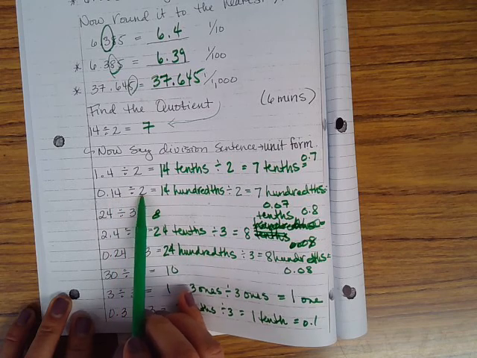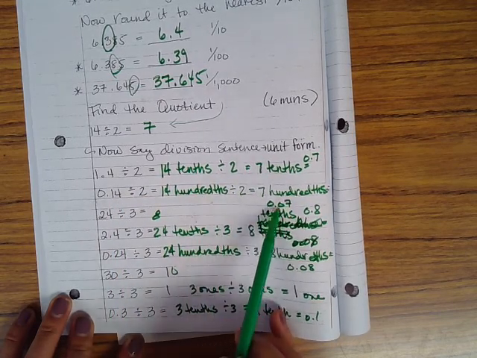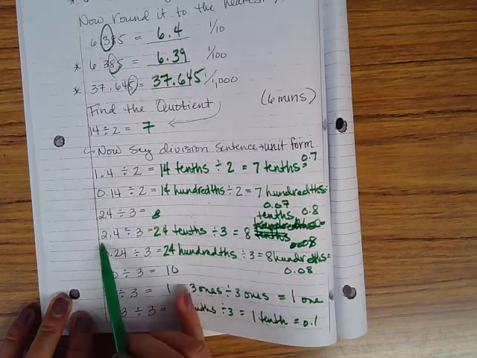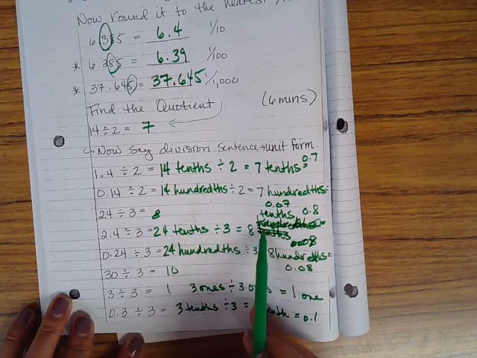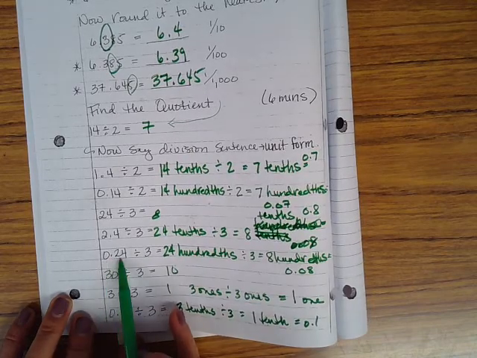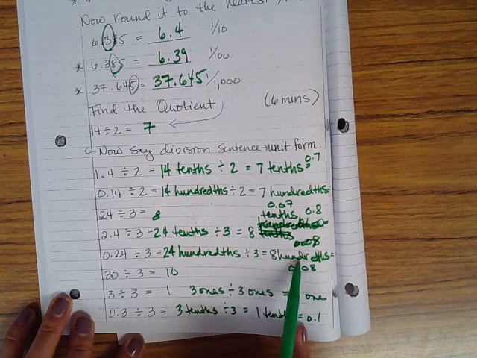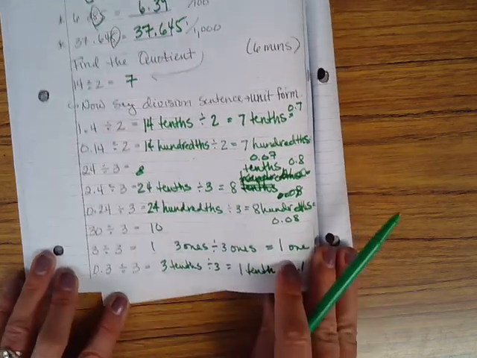0.14 is 14 hundredths divided by 2, which is 7 hundredths, which looks like this. 24 divided by 3 is 8. 2.4 divided by 3 is 24 tenths divided by 3, which is 8 tenths. 0.24 divided by 3 is 24 hundredths divided by 3, which is 8 hundredths, which is 0.08. Hopefully you're doing well.